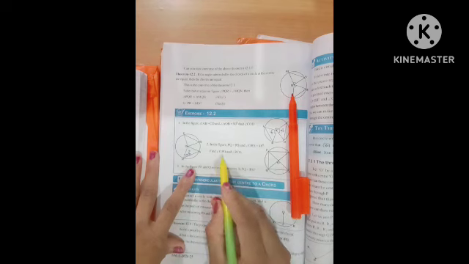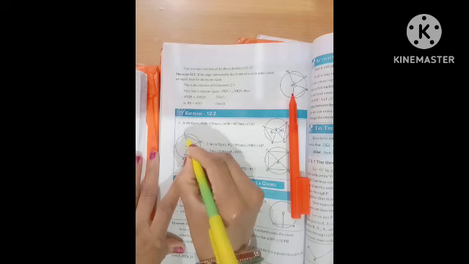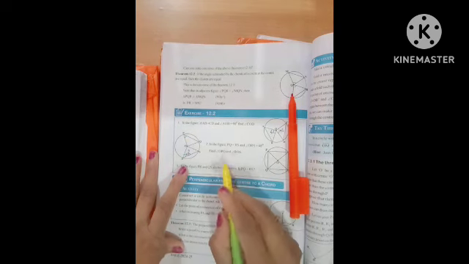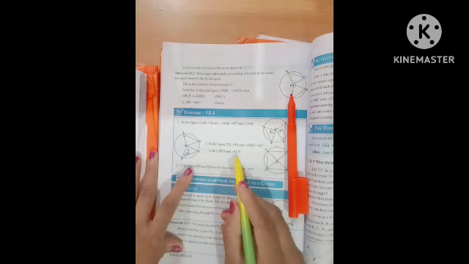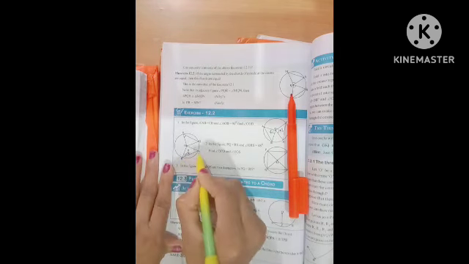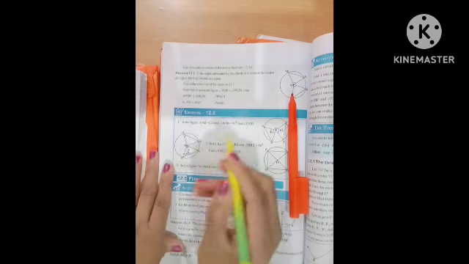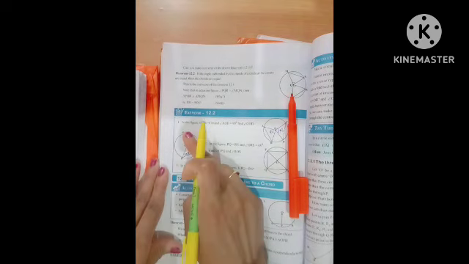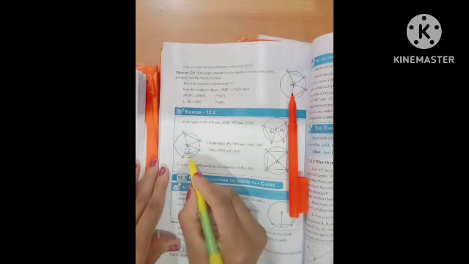So how to find these two angles? Angle OPQ, how to prove this one? And next, angle ROS, how much is this angle? We have to find these two angles if one angle is given.